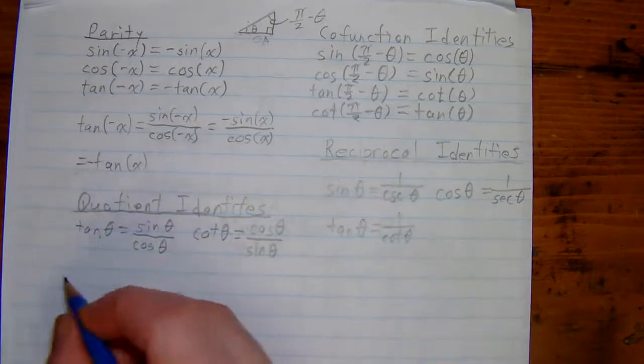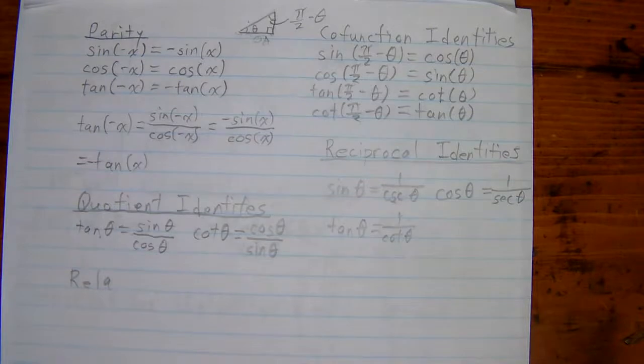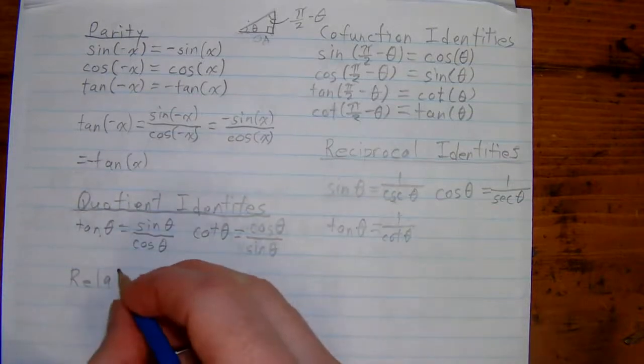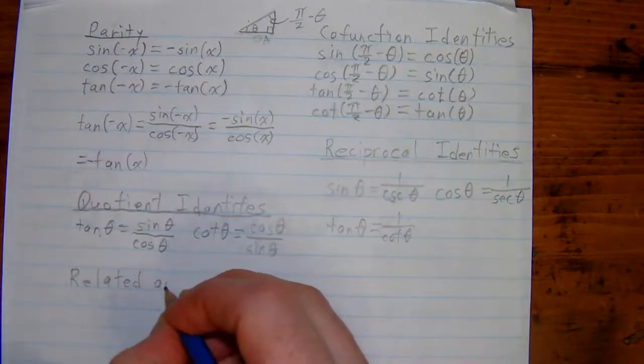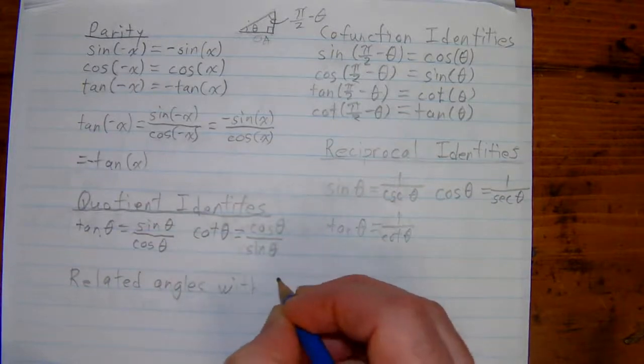All right, so now we're into related angles with cast. I'm just going to check and make sure I can still be seen here. Yep. Related angles with cast.